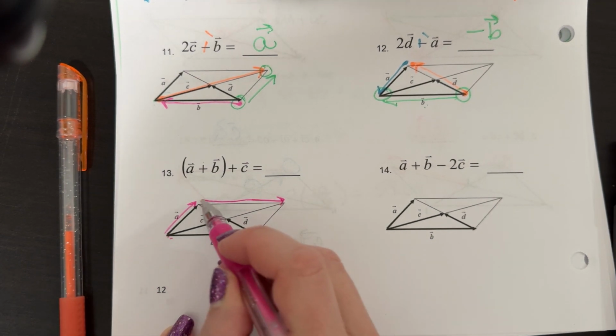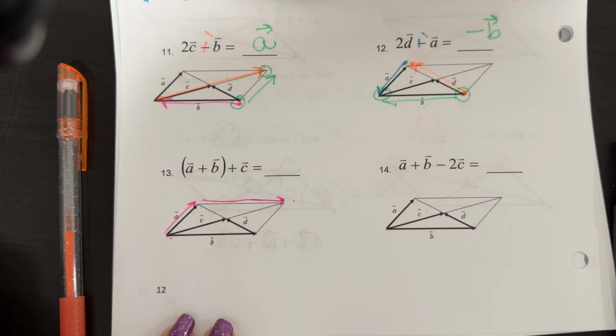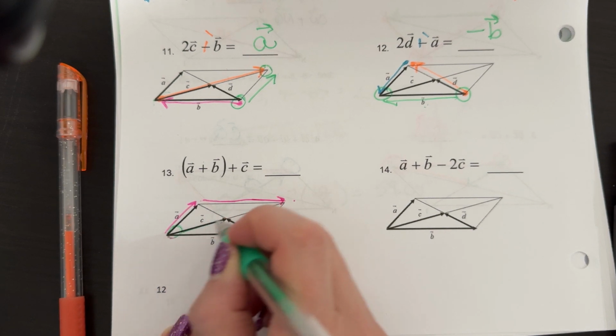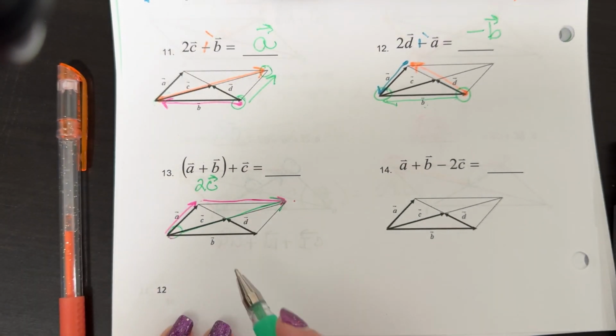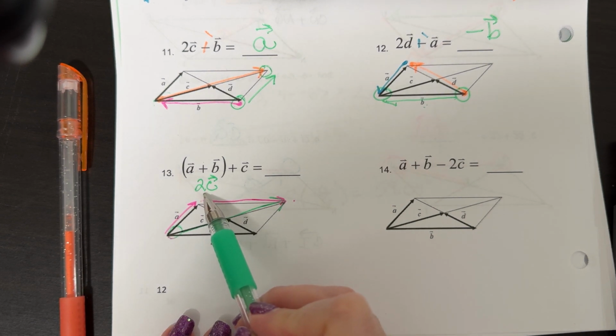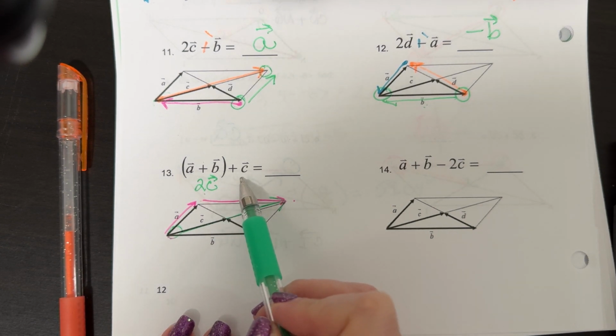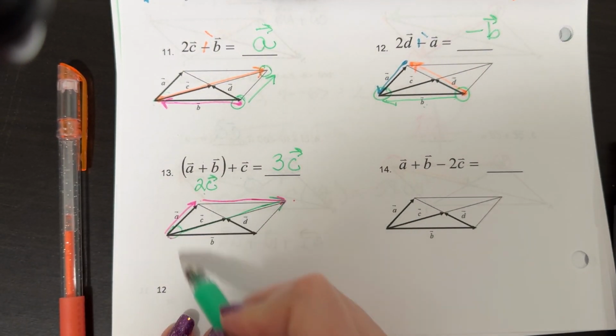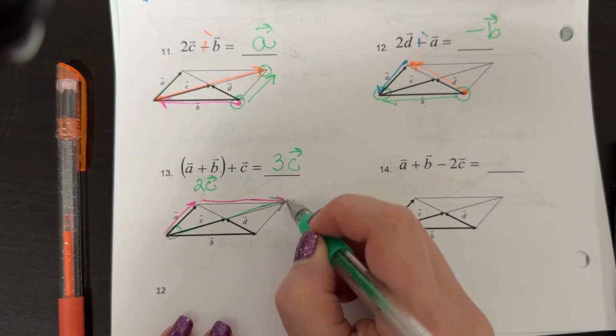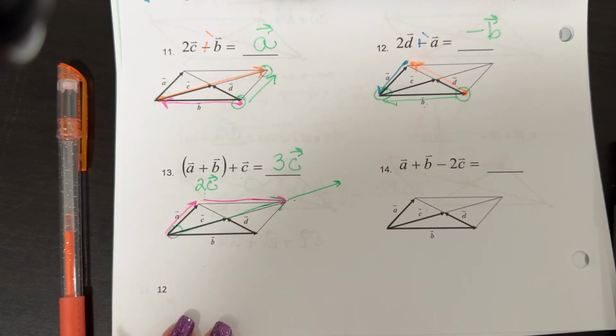So the result of A plus B from here to here is 2C. Oh, now we have like terms. So what's 2C plus another C? That makes 3C. So I actually can't even show that on my diagram because a third C would be out of the parallelogram. It would be C, C, C.